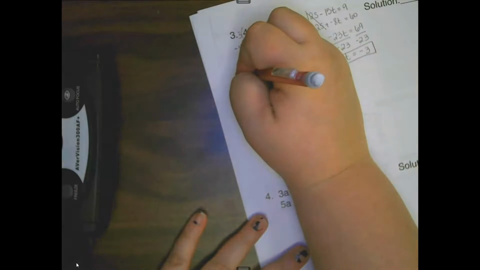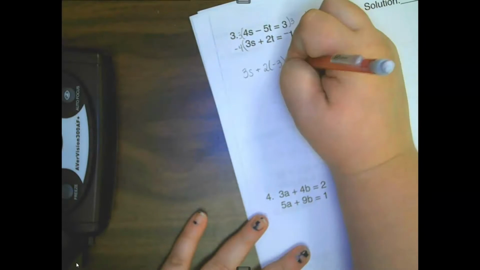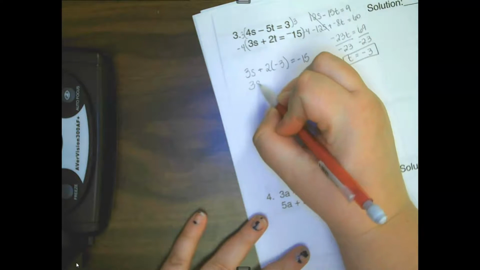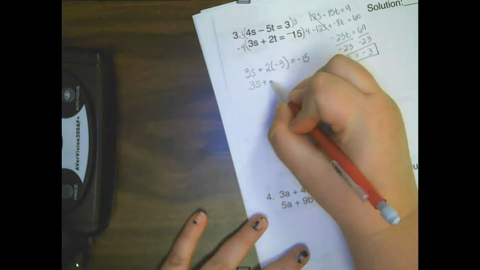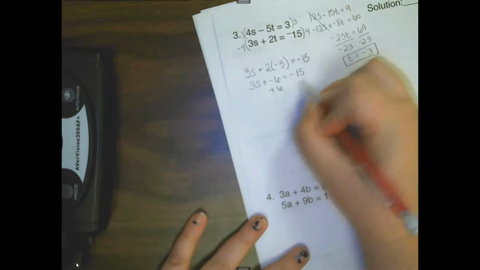Go back to either of these. Doesn't really matter which one. So I'm going to do 3s plus 2 times negative 3 equals negative 15. So 3s plus negative 6 equals negative 15. Add 6.